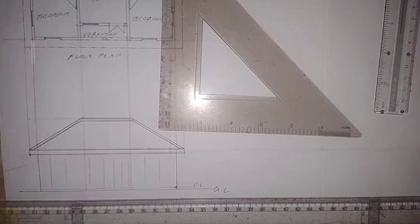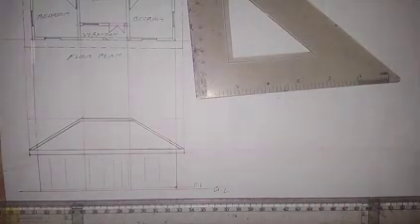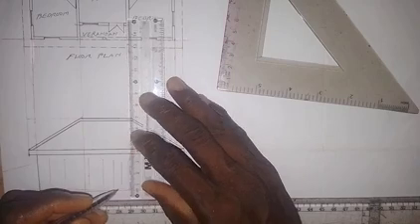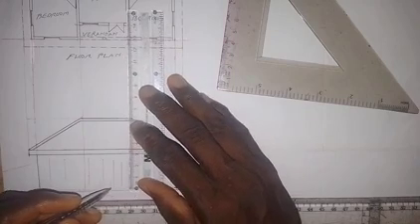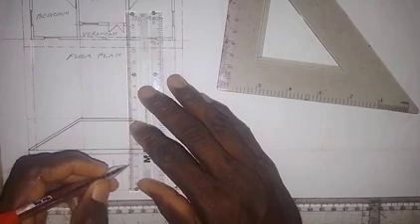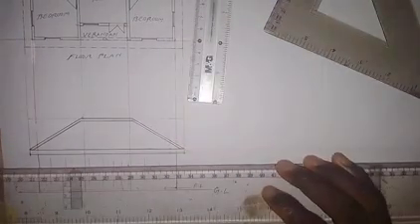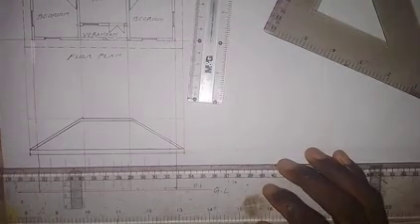Then the height of the door, we have to get the height of the door first. The height of the door is 2100, divided by 100. That gives us 21. So from the floor level here, we take 21 millimeters up. This is 21 millimeters here. Okay, then we draw a horizontal line.